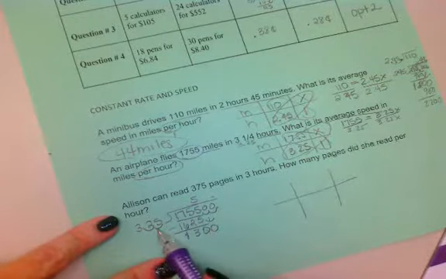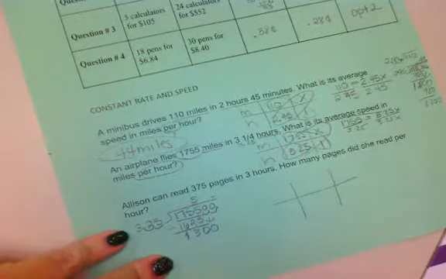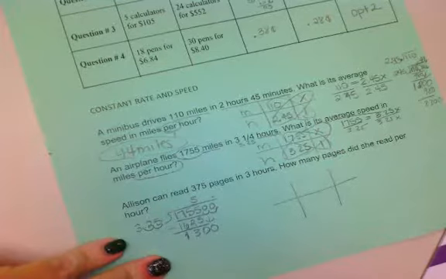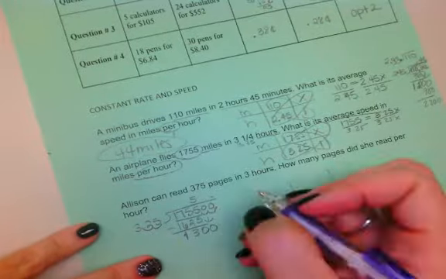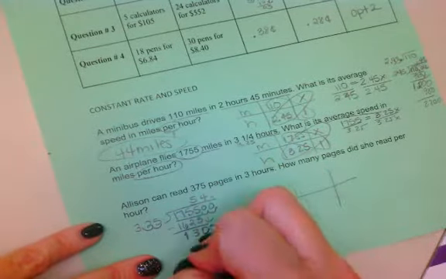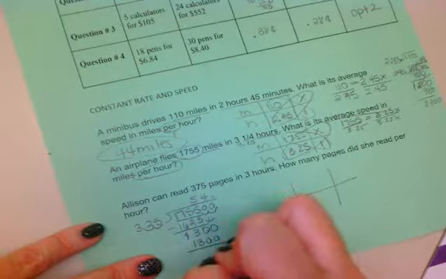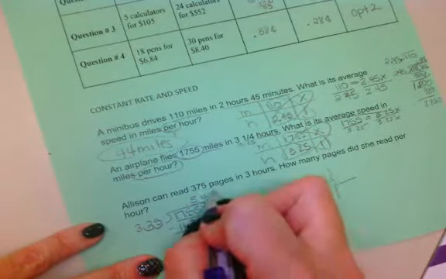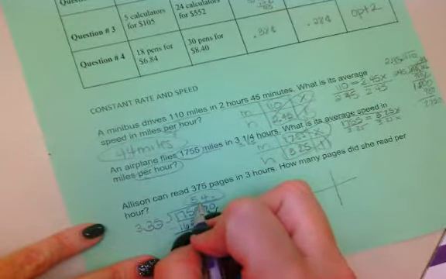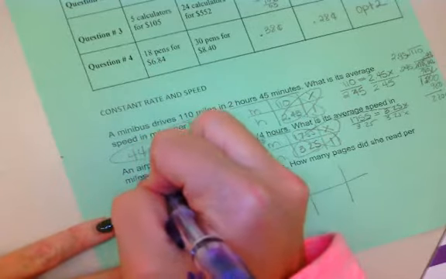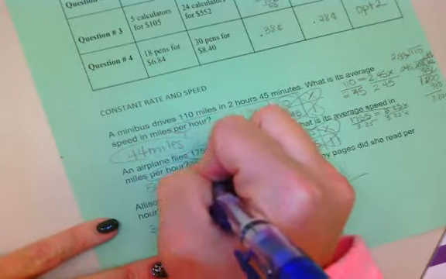Okay, well, we know that 325 times 5 is 1625. So what about 325 times 3? Well, that's 975. And 325 times 4, well, that's 1,300. So 4, and that's 1,300, which gives us 0. So our average miles per hour would be 54 miles.